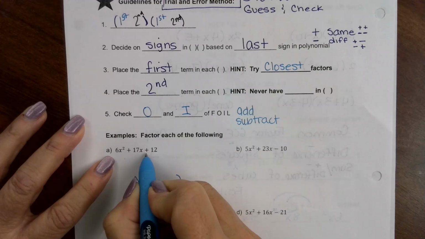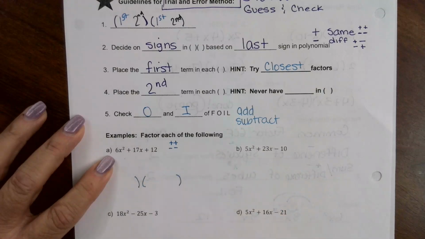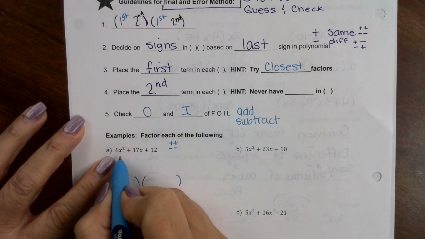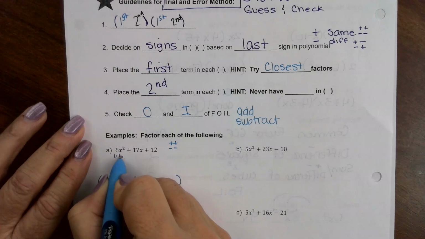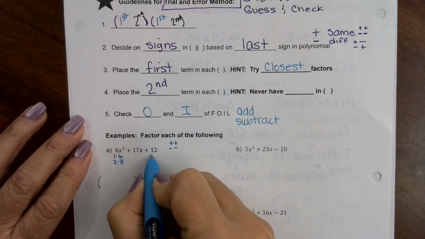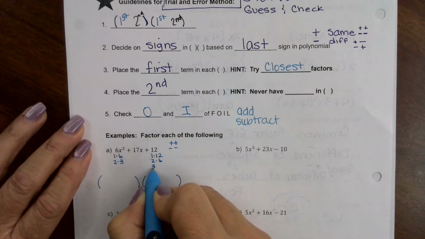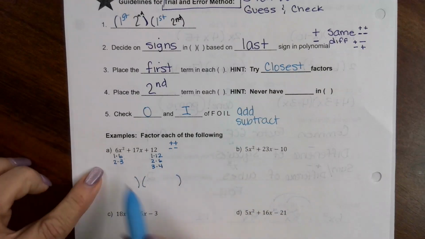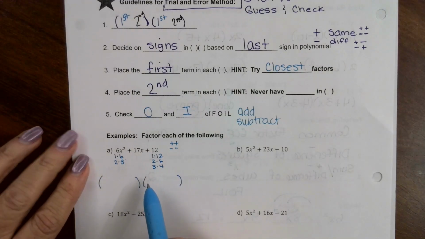Now, I know that this is a positive 12, so my signs are either going to be plus plus or minus minus. Okay? The next thing I want to do is I want to find my factors that are closest together. So if I look at 6, my options are 1 and 6 and 2 and 3. My factors of 12 are 1 and 12, 2 and 6, and 3 and 4. Now, you don't have to write all these down. I'm doing this time to show you because it might help you.